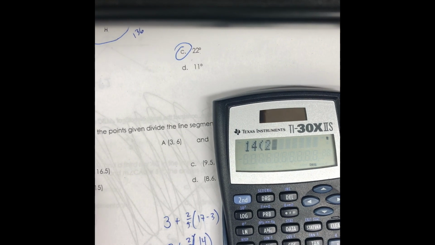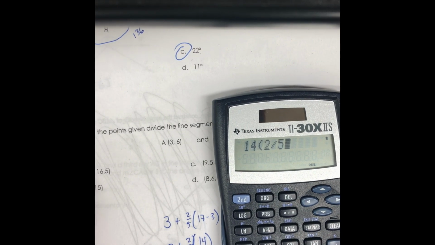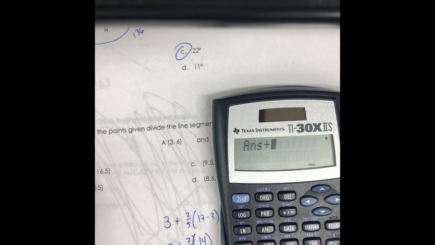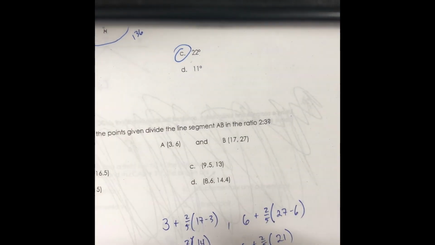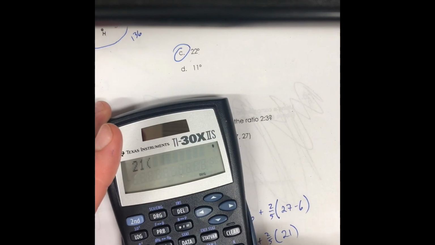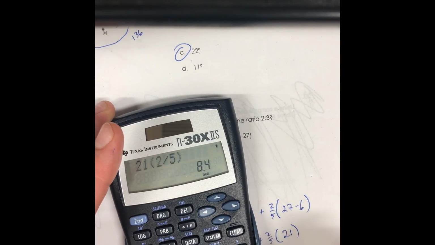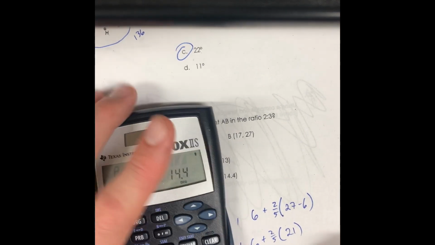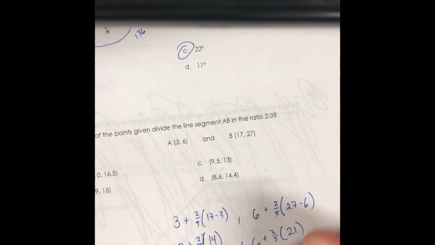14 times 2/5 plus 3 is 8.6. And 21 times 2/5 plus 6 is 14.4. There you go.